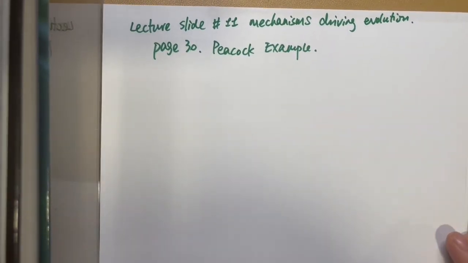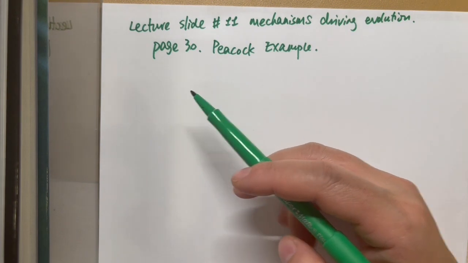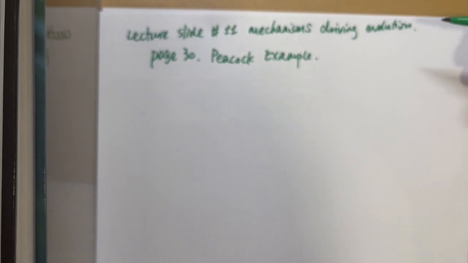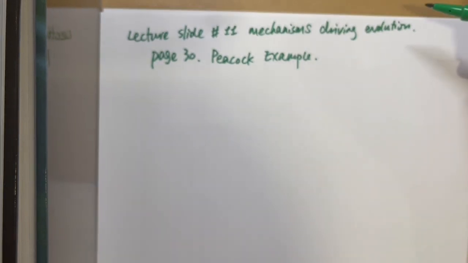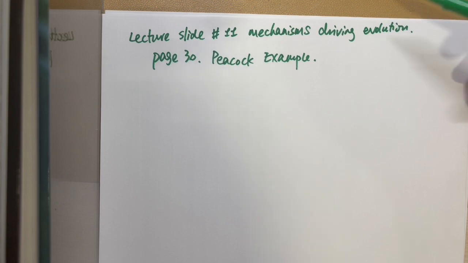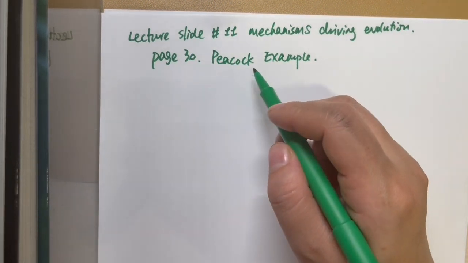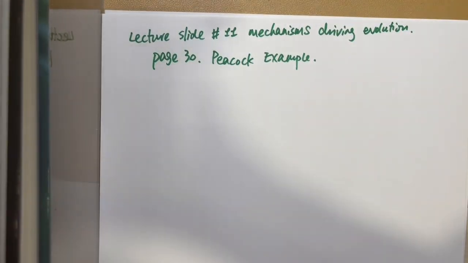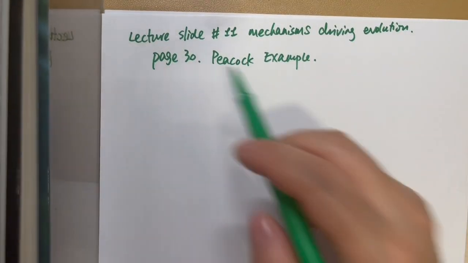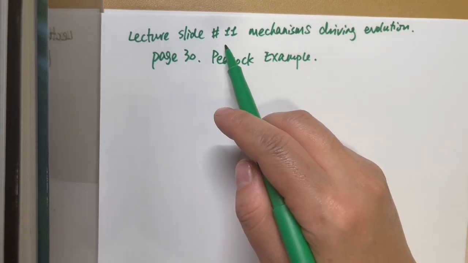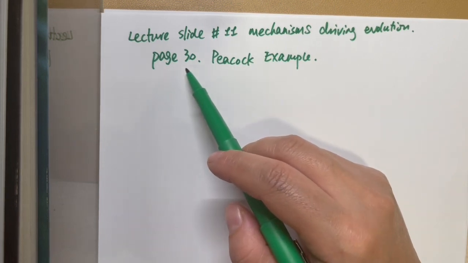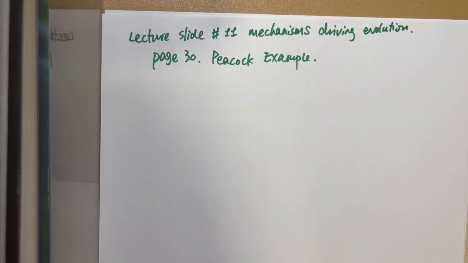Okay, so I decided to go through the Peacock example question in a video, because I mentioned it when we had the flower self-crossing example, and I think that's one of the important examples. It's relatively complex, so I just want to go through it in a video. This is in lecture slide number 11. You can find that the title is Mechanism Driving Evolution, on page 30.